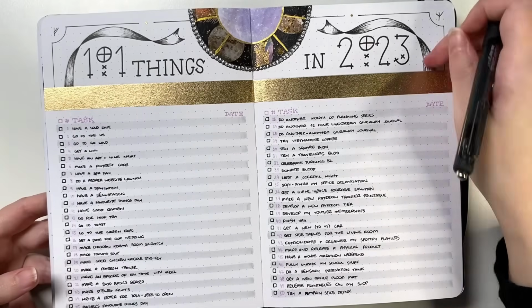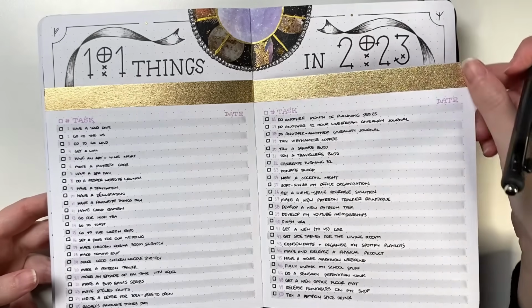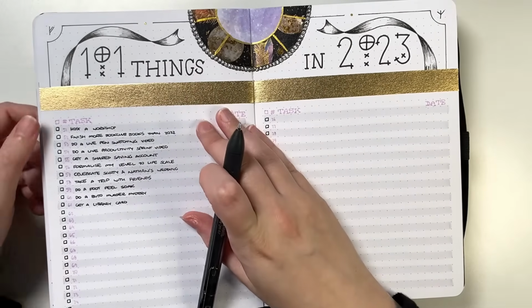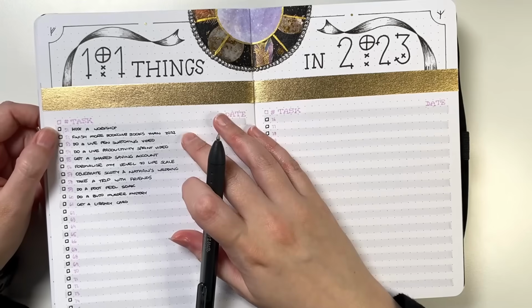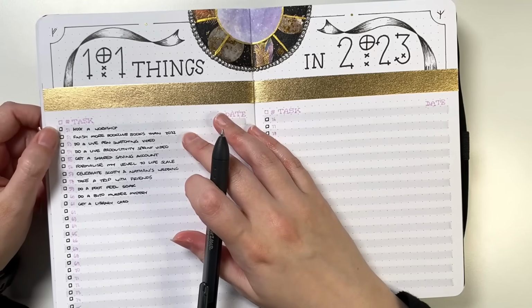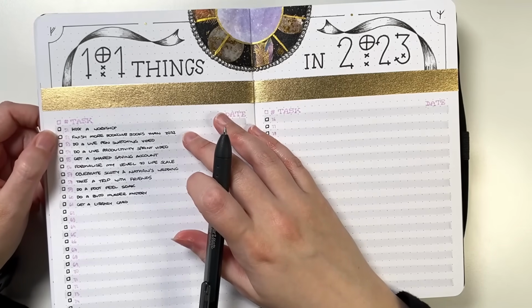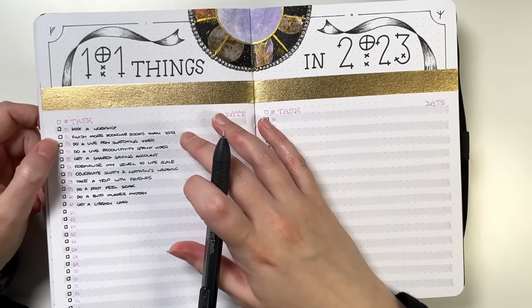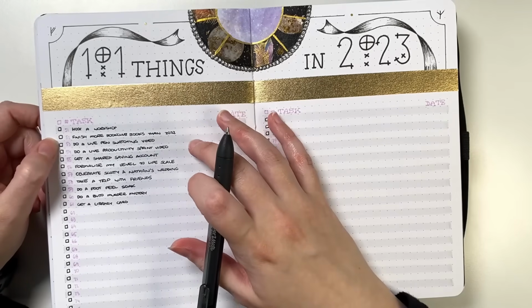Notably, I can't try a pumpkin spice drink until pumpkin spice season. Host a workshop, not going to do that in the first quarter. Finish more book club books than in 2022. Well, I need to read more than 4 to achieve that one, so that one's not going to happen. Do a live pen swatching video though, I think would be a lot of fun, and I might try and do that one in January.